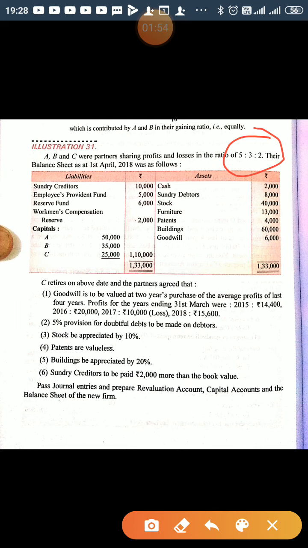C retires on the above date, and partners agreed that goodwill is to be valued at 2 years' purchase of the average profit of the last 4 years. The profits for the years ending 31st March 2014, 15, 16, 17 and 18 are given.